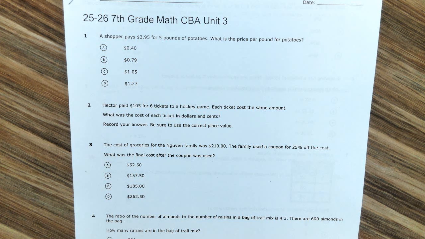All right, number one, a shopper pays $3.95 for 5 pounds of potatoes. What is the price per pound? What did you have to do? Divide. What number is always the Y? The money or the other one? Money is always the Y, and it's always Y over X.